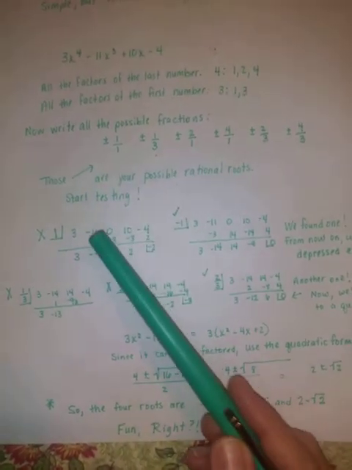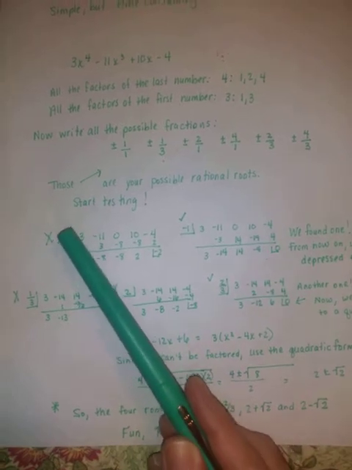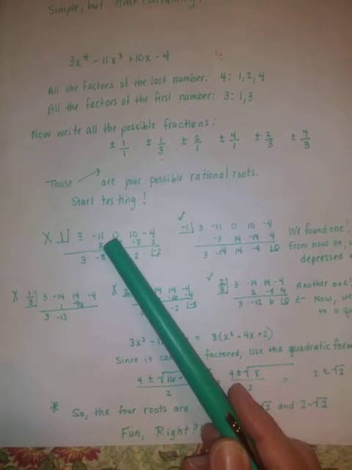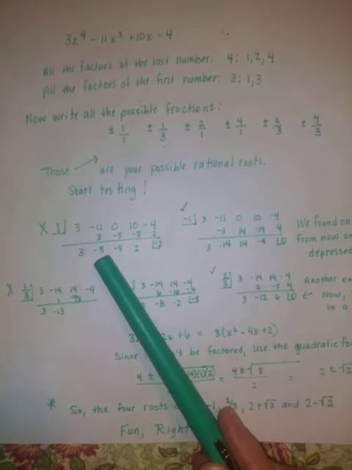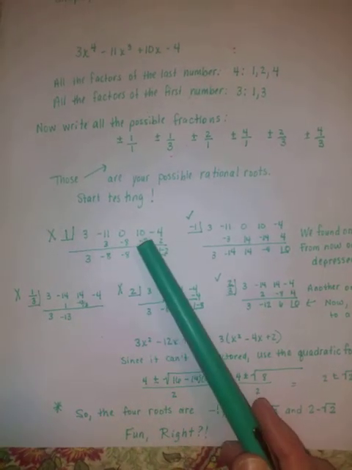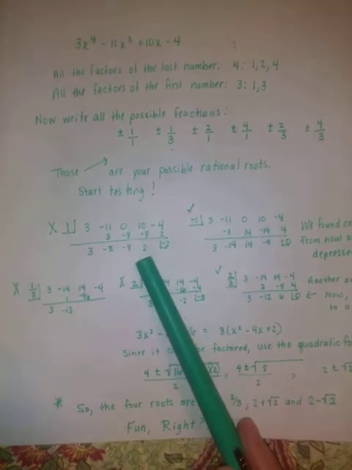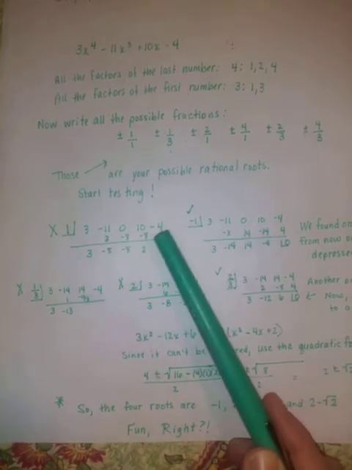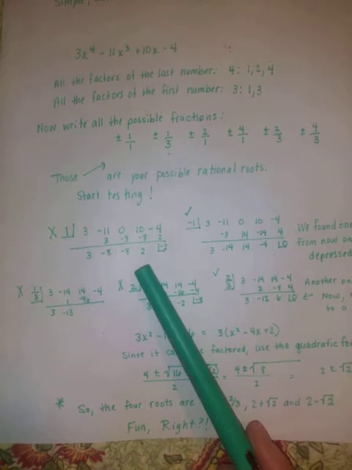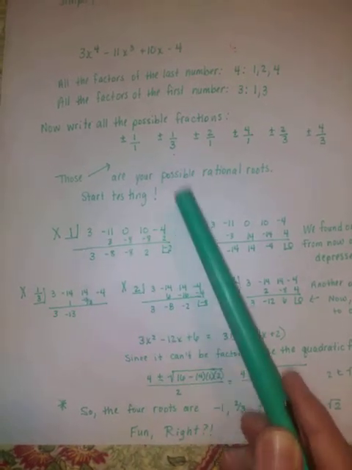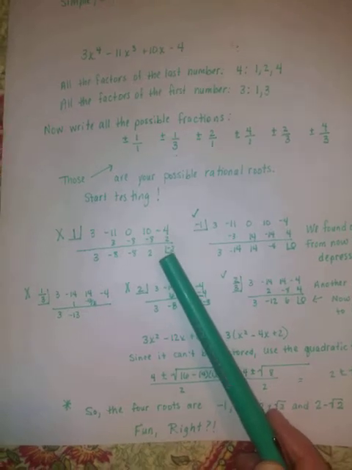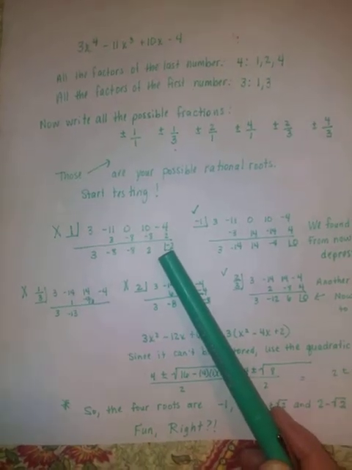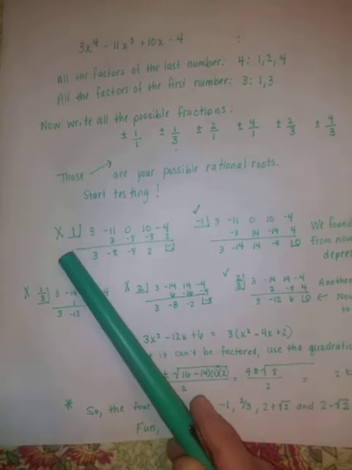So I tried the positive 1. I bring the 3 down. 3 times 1 is 3. So that goes here. Then I add. So negative 11 plus 3 is negative 8. Negative 8 times 1 is negative 8. I add and get negative 8. Negative 8 times 1 is negative 8. I add and get 2. 2 times 1 is 2. I add, and I don't get 0. Remember, if you get anything other than 0, that means it was not a factor. So 1 is not it. Move on and test the next thing.